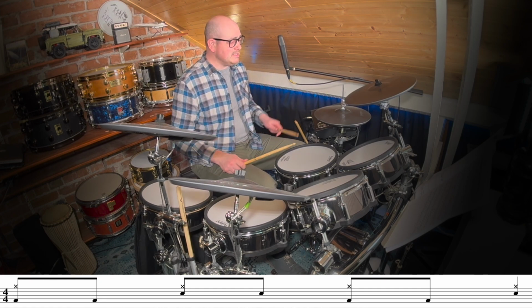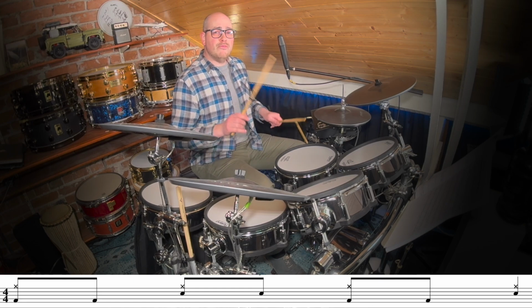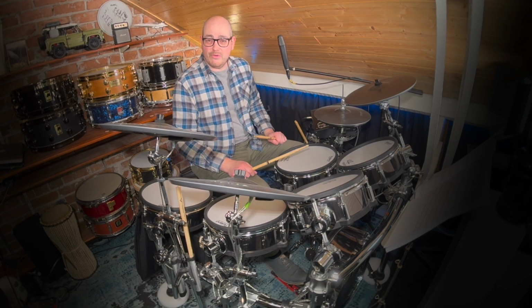For left-handed players, left, both, right, left, both. Sounds very nice, doesn't it?